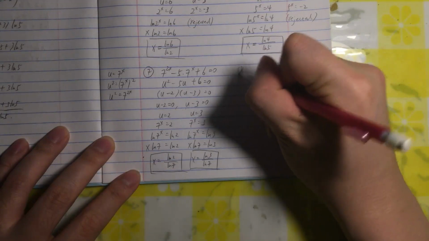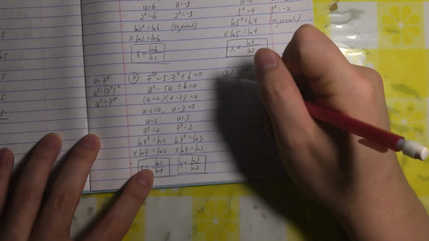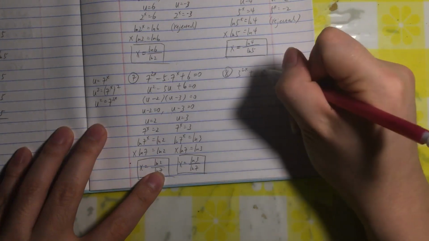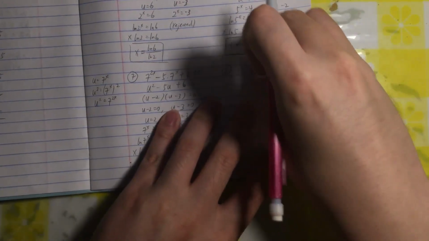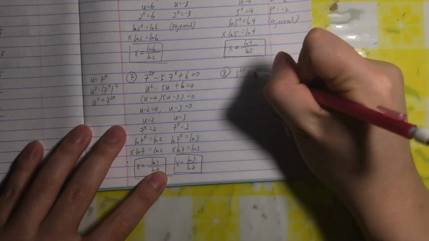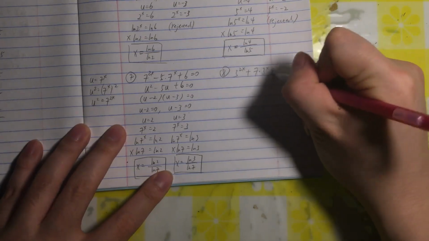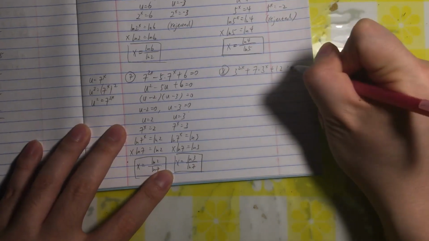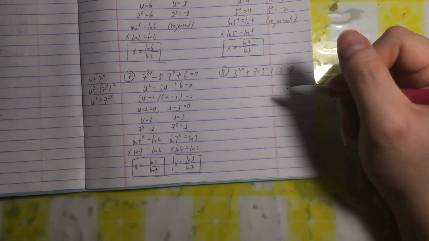Next example. 3 to the power of 2x plus 7 times 3 to the power of x plus 12 equal to 0. In order to solve this equation, let's make a substitution.